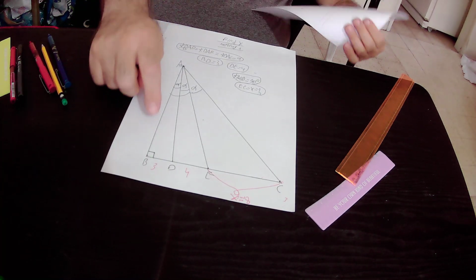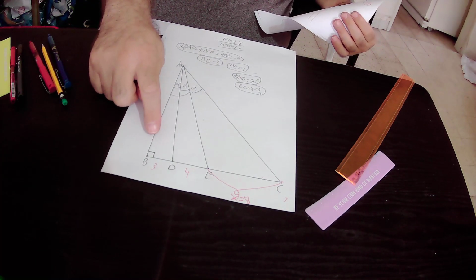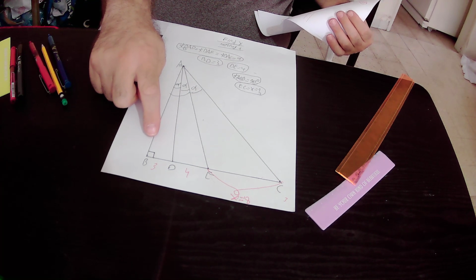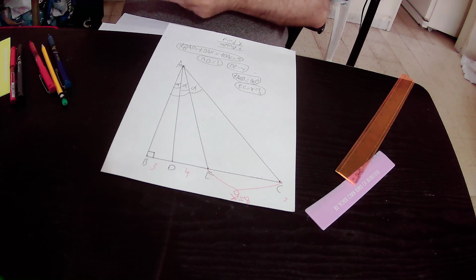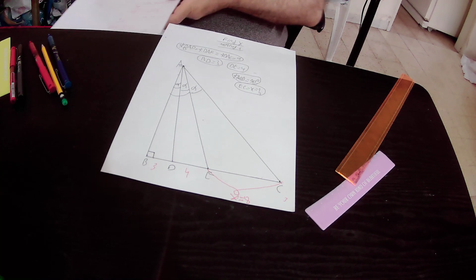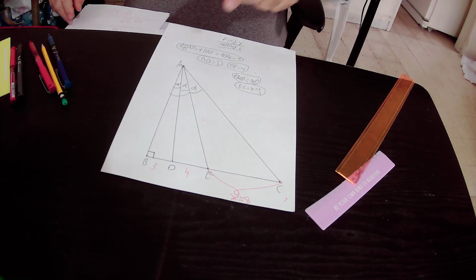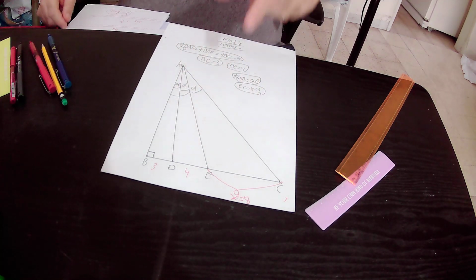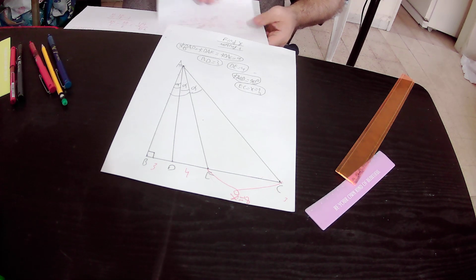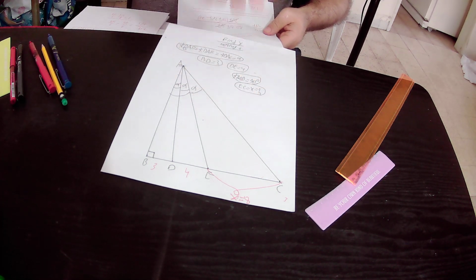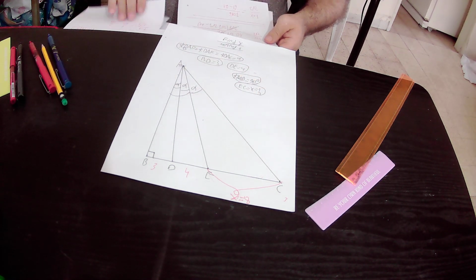And we also know that triangle ABC is a right triangle, that is to say angle ABC is a right angle, it equals 90 degrees. We want to find out the value of EC that equals x.